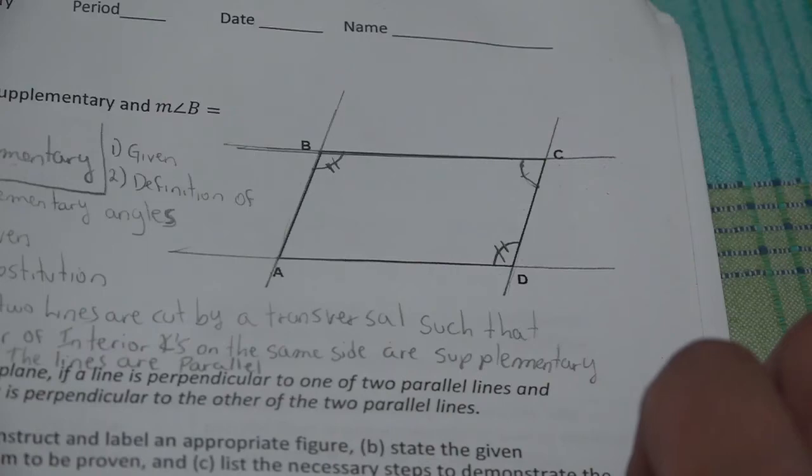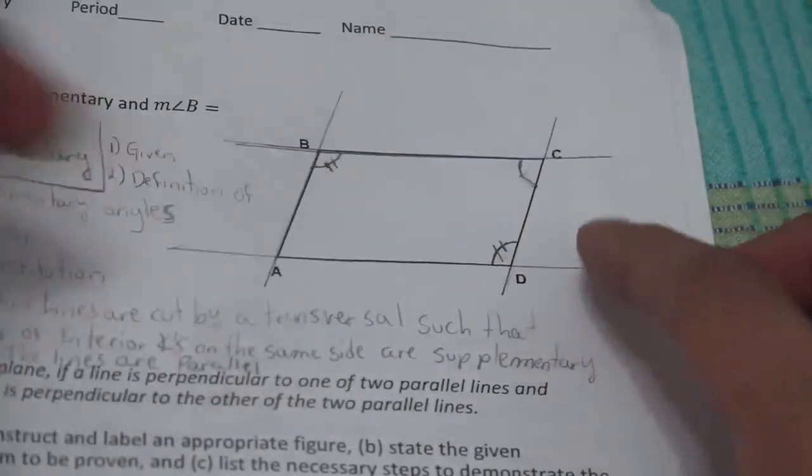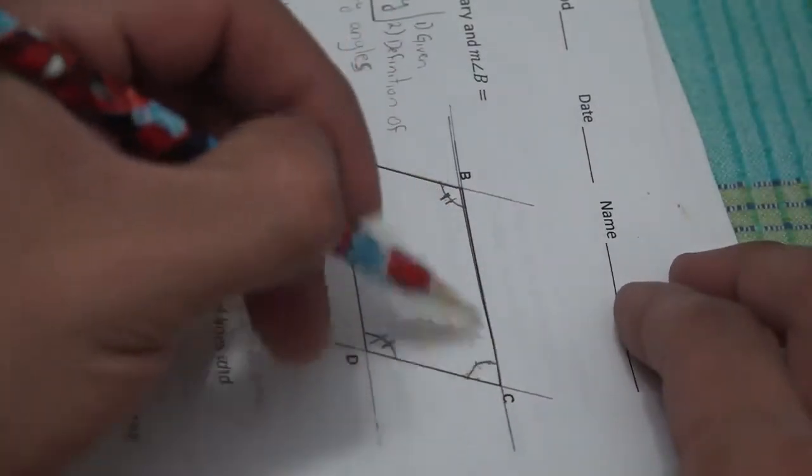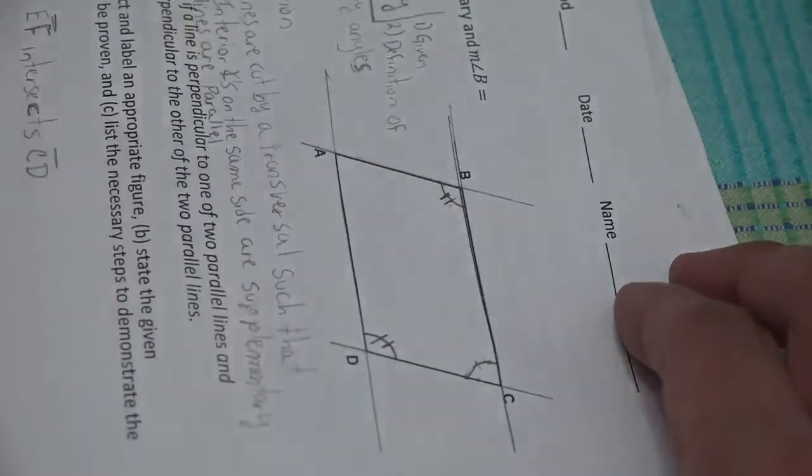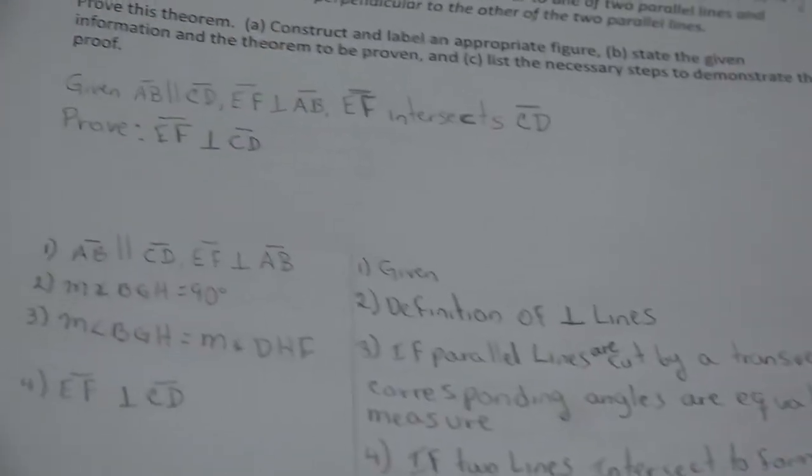Okay, they're on the same side of this transversal. You could look at it this way if you want to. The two lines and these are interior angles on the same side of the transversal, and that's why it's 180, and that's why they are perpendicular. All right.